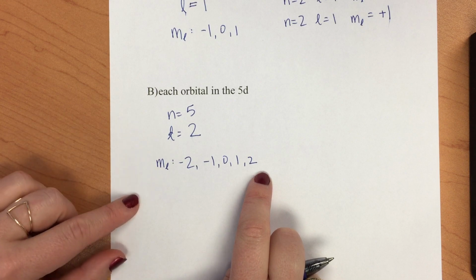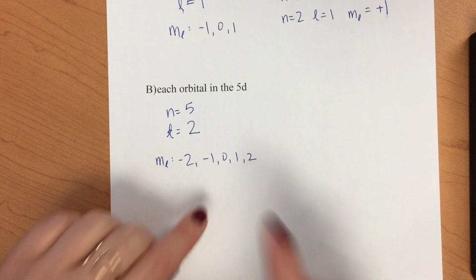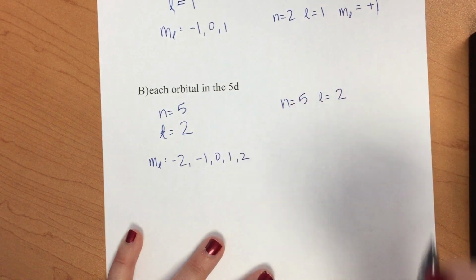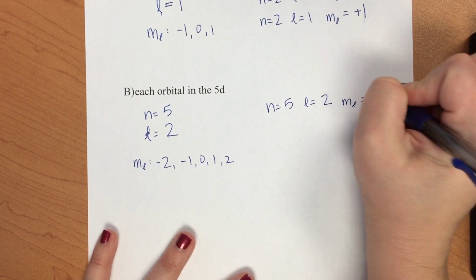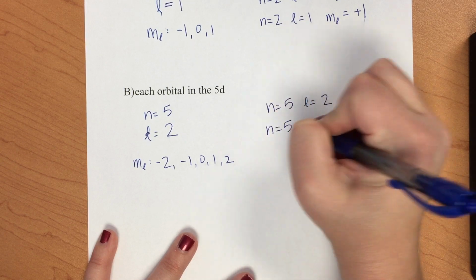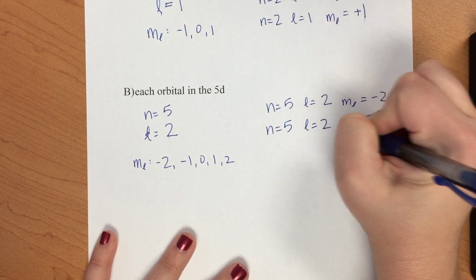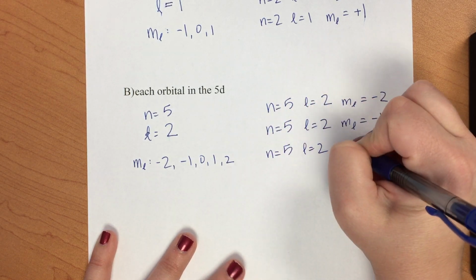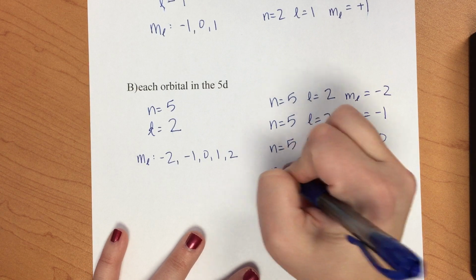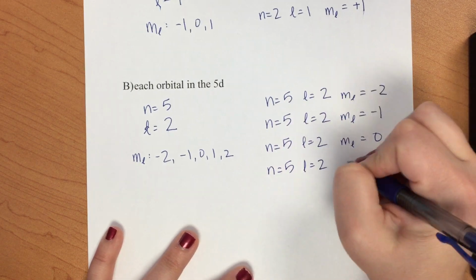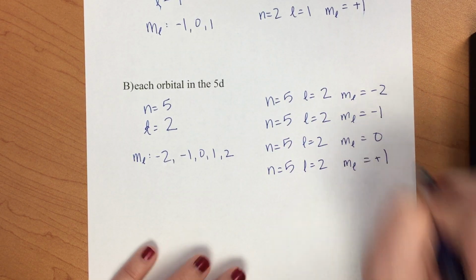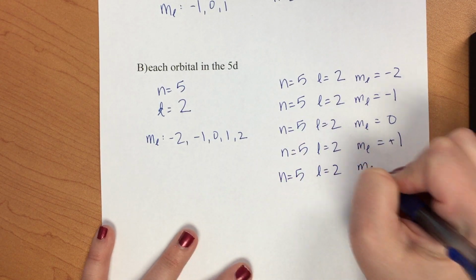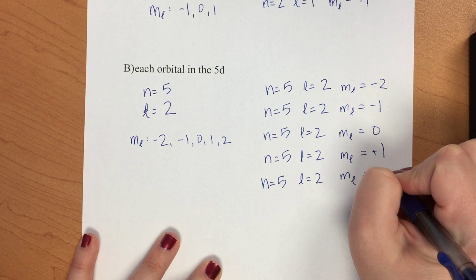So now we can write out all of these values for all 5 of these orbitals. So n equals 5, L equals 2, and m sub L equals -2. n equals 5, L equals 2, m sub L equals -1. n equals 5, L equals 2, m sub L equals 0. n equals 5, L equals 2, m sub L is +1. Okay, n equals 5, L equals 2, m sub L equals +2.